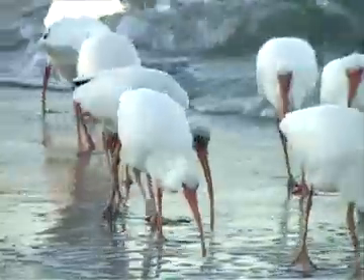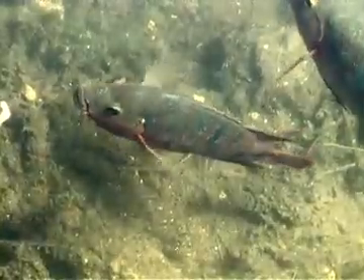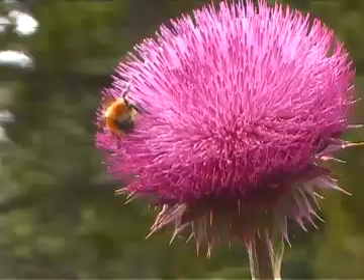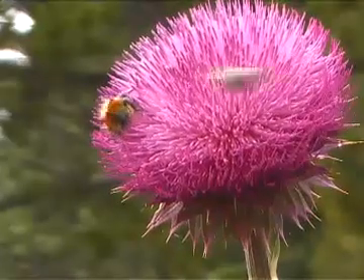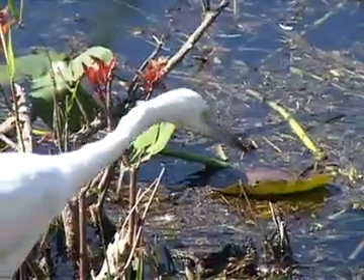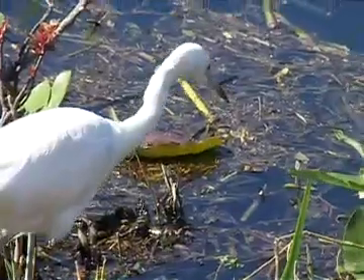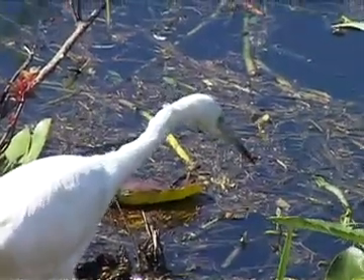Have you ever watched birds while they eat? Maybe you've seen fish swim in a pond. Or perhaps you've enjoyed watching bees buzz in and out of flowers. These are all examples of living creatures interacting with the things around them.